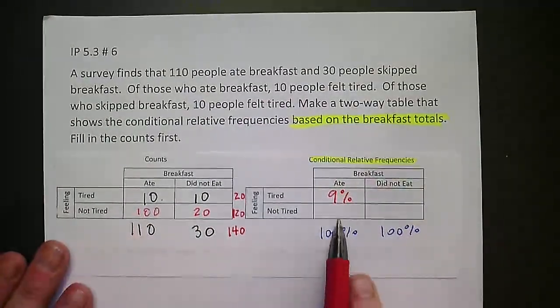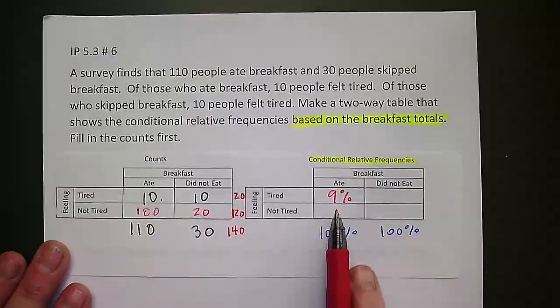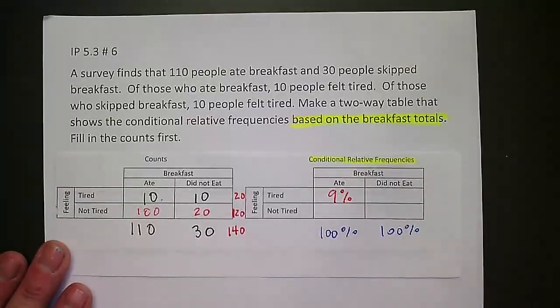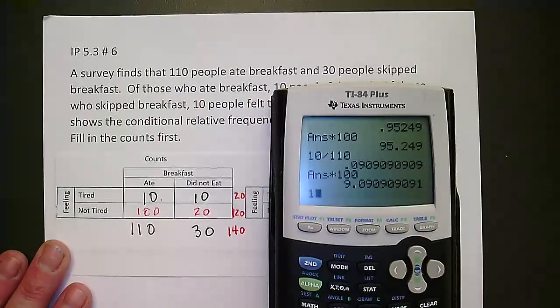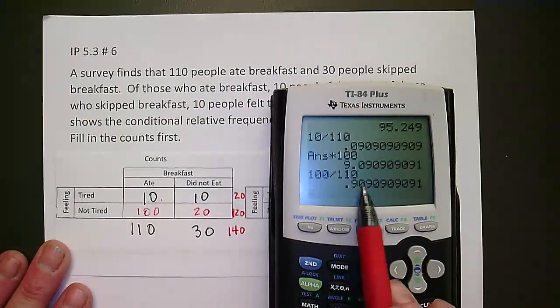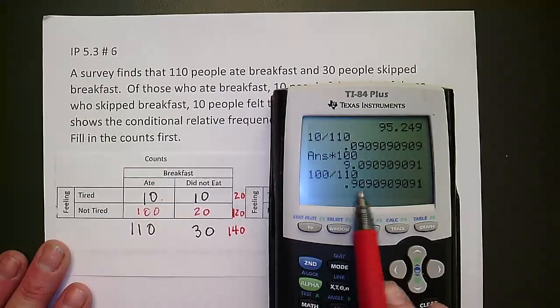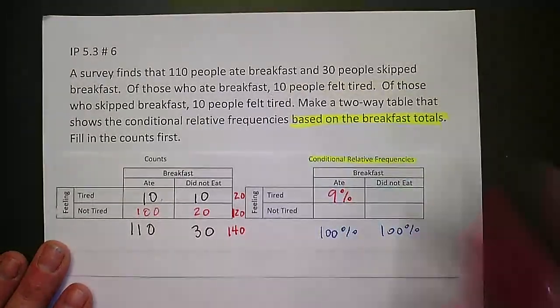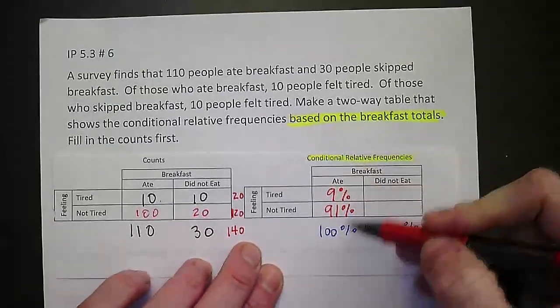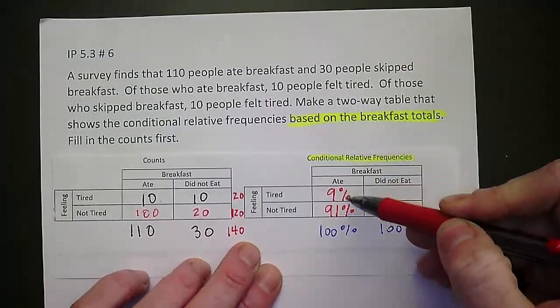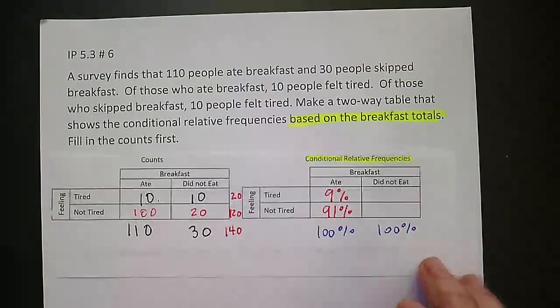Now this I should be able to tell, it should be 91, because 91 and 9 should be 100%. But I can do the math in the calculator, 100 out of 110. To confirm what I was thinking, yeah, look, this would round to about 91.91, which is 91%. So if you ate breakfast, 9% were tired, 91% were not tired.